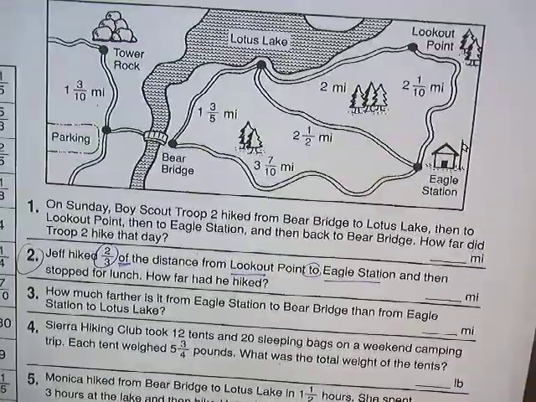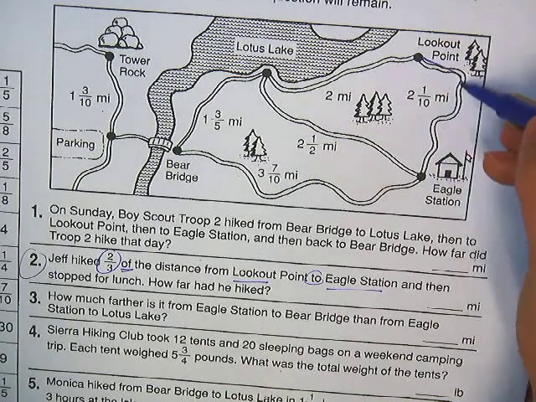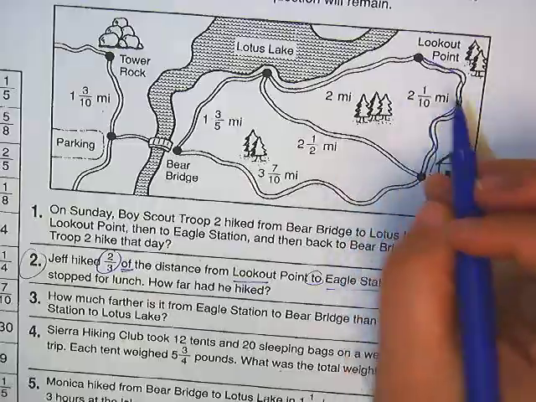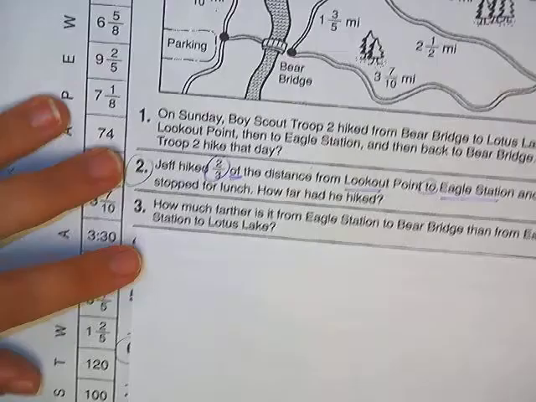So I'm going to look at my map. Lookout Point, Eagle Station is this little hike right here. Nice little hike, 2.1 miles. So I already remembered that of means multiply.